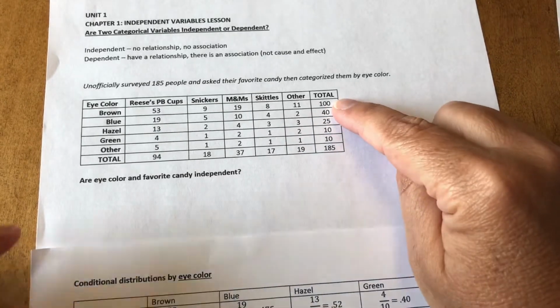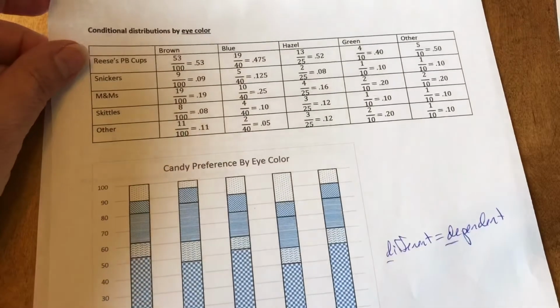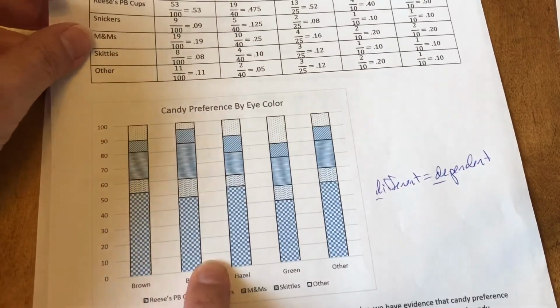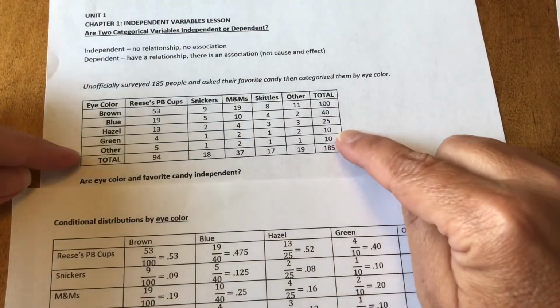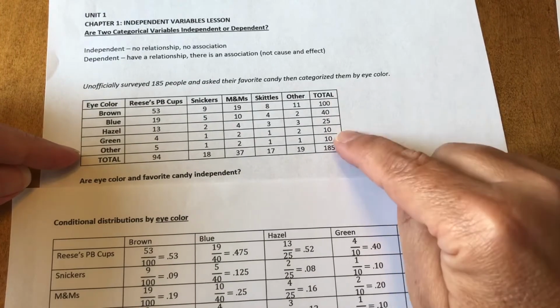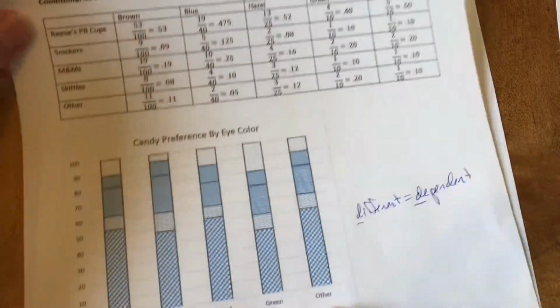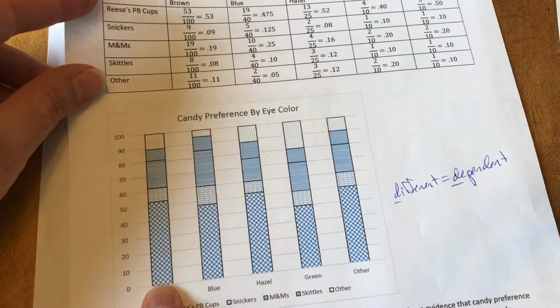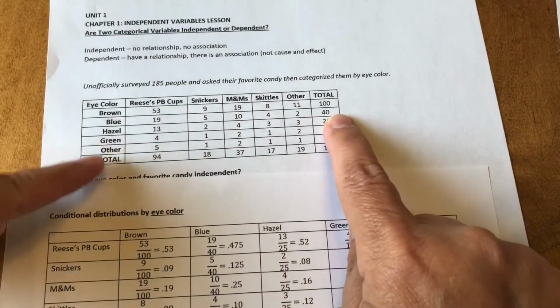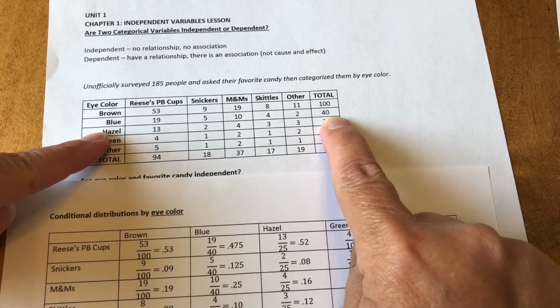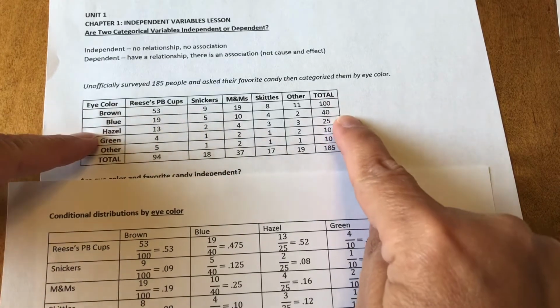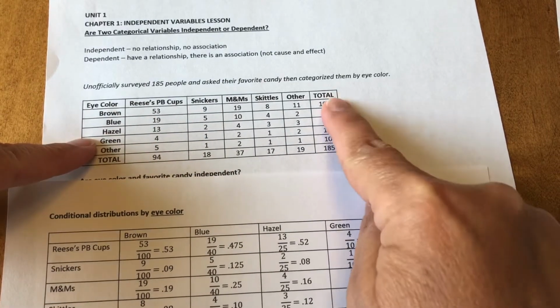So clearly, this brown bar, out of 100 people, this brown bar should be the widest, okay? These two are only 10 from 100. So green and other, these bars should only be 1/10 the size of brown, and so forth. You with me? The blue-eyed people, 40, should be a little less than half of the width of the brown, and then hazel will be obviously a quarter of the brown.